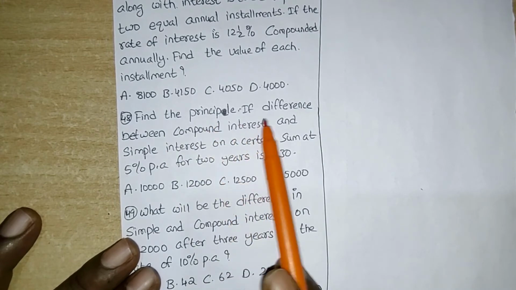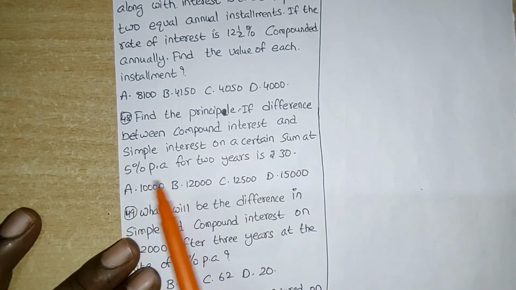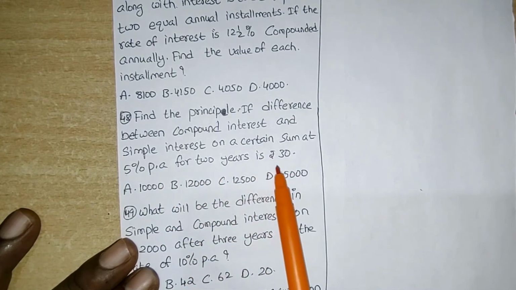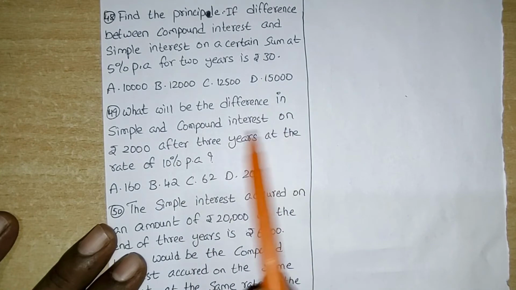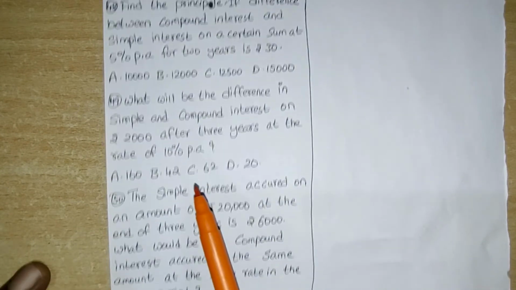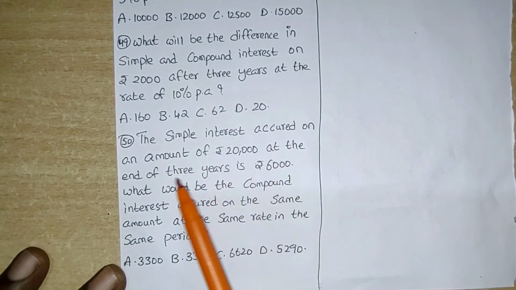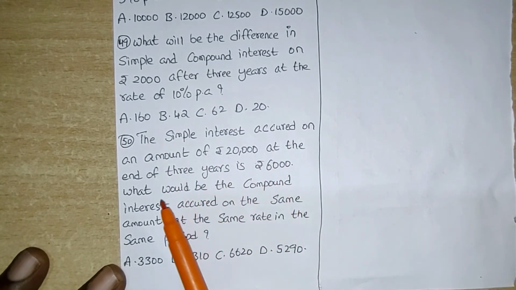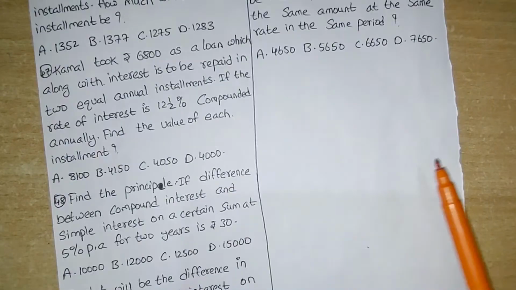Next, find the principal if the difference between compound interest and simple interest on a certain sum at 5% per annum for 2 years is rupees 30. Next, what will be the difference in simple and compound interest on 2000 after 3 years at the rate of 10%? Next, the simple interest accrued on an amount of 20,000 at the end of 3 years is 6,000. What will be the compound interest accrued on the same amount at the same rate in the same period?